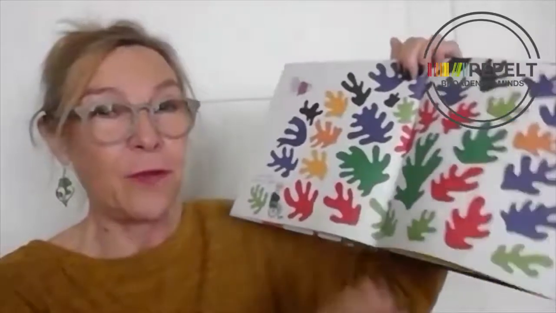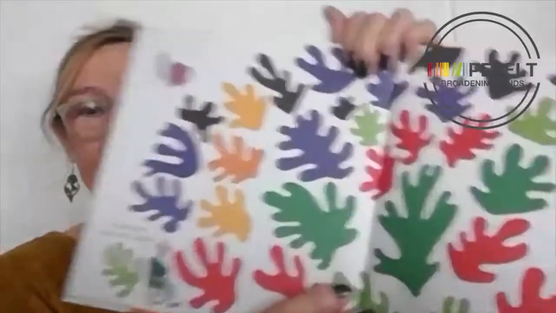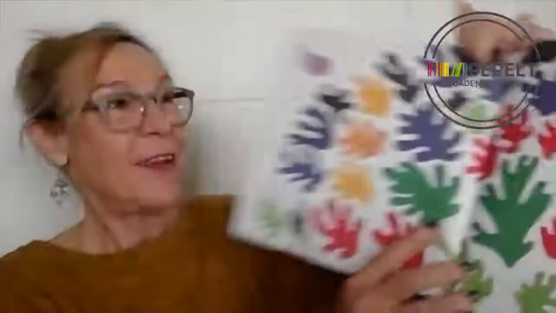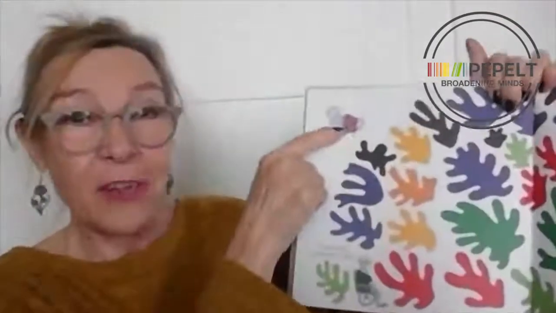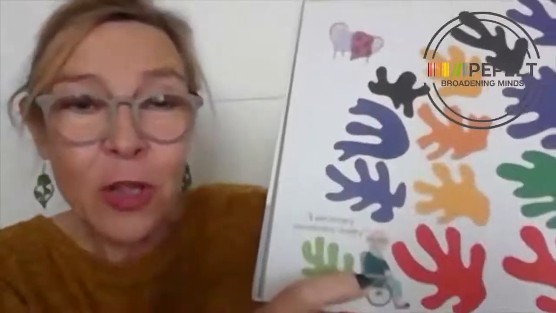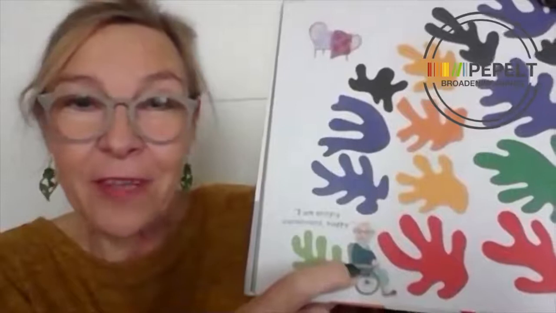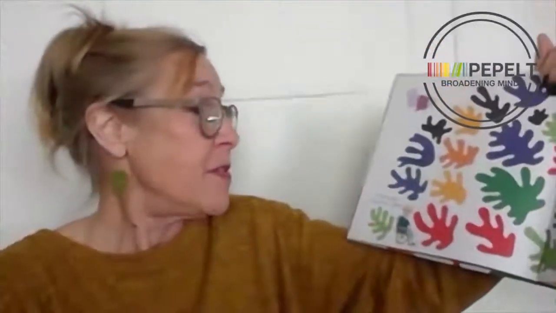So we then come to this beautiful double spread of the Chiffre, which he painted, collage that he produced in 1953. And we can see the scale of this collage, I think a mural, a little picture here of his bed, and Matisse here looking directly out at us, and another quote, "I am deeply contented, happy."